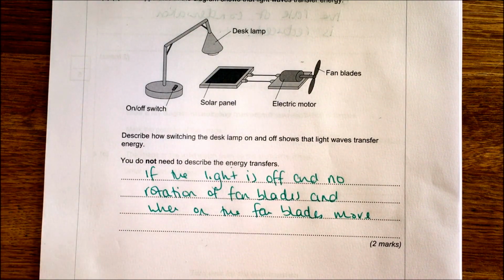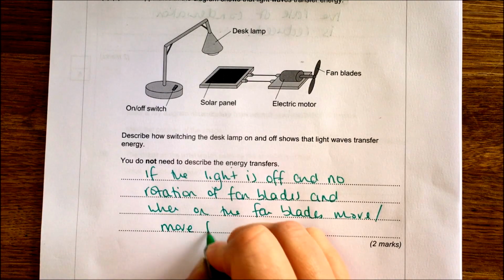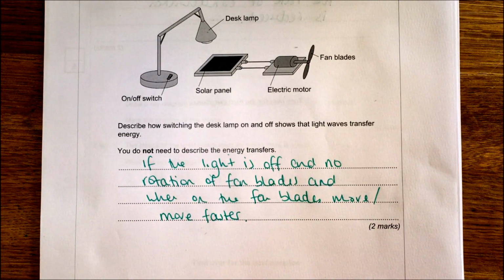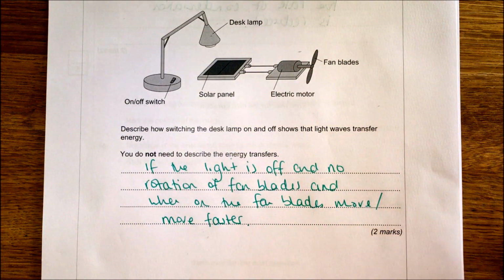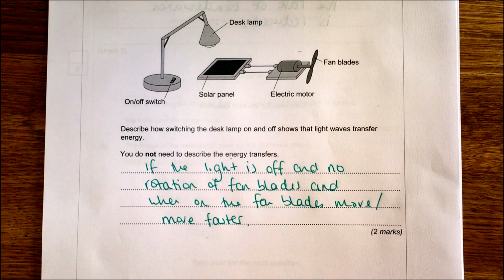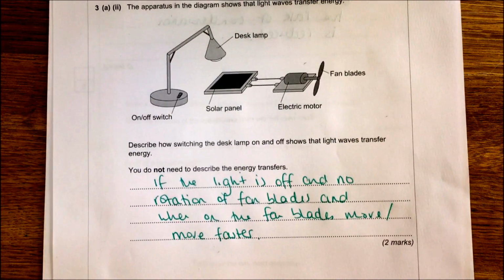Okay, or we can say move faster, depending on if they're going around from the previous time. So the light switched off, no rotation of fan blades, and when it's on, then the fan blades move faster or go round. Okay, that will prove that it's the light transferring the energy and nothing else.